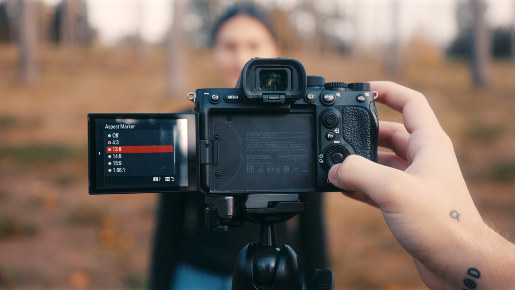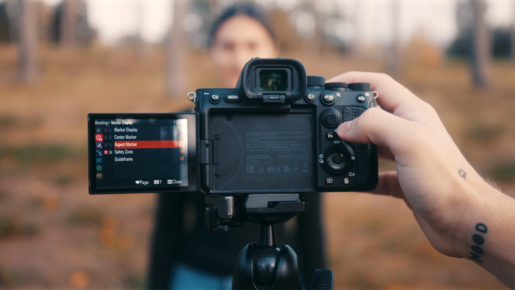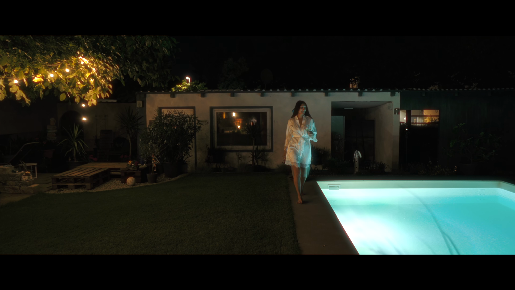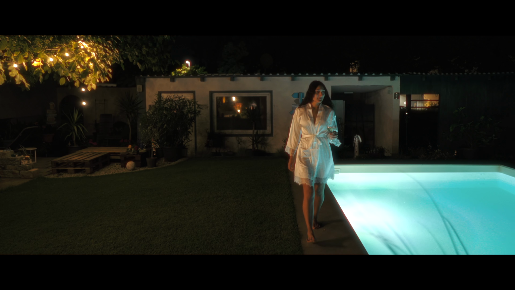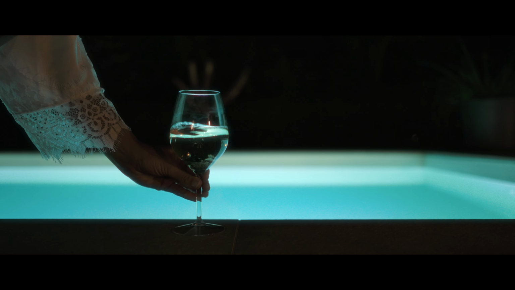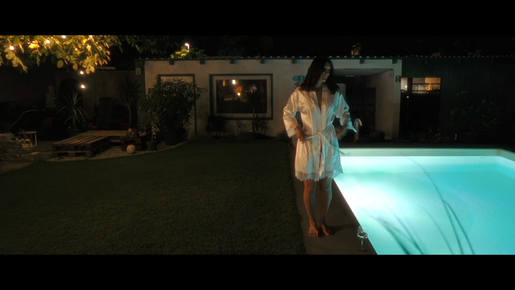If you're going for a true cinematic feel, 21:9 or 2.35:1 is the right choice. This ultra-wide aspect ratio is commonly used in Hollywood films. 21:9 is perfect for narrative films as it gives the cinematic widescreen experience that moviegoers are used to. It provides a wider field of view, making it great for epic landscapes and dramatic storytelling.